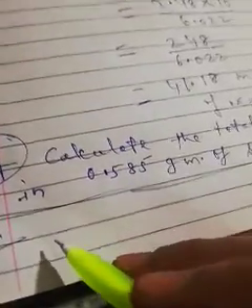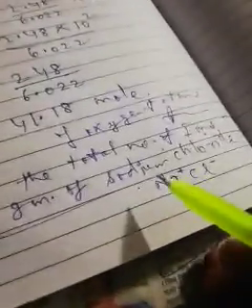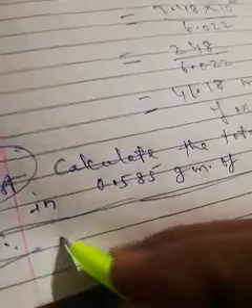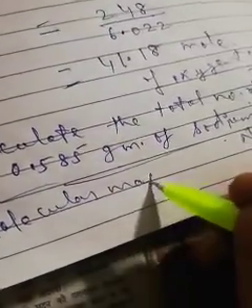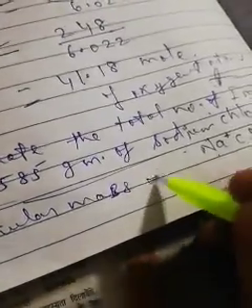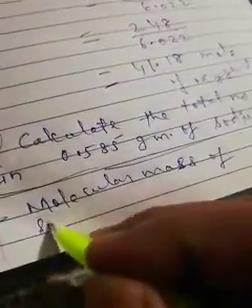So what is the molecular mass of sodium chloride?